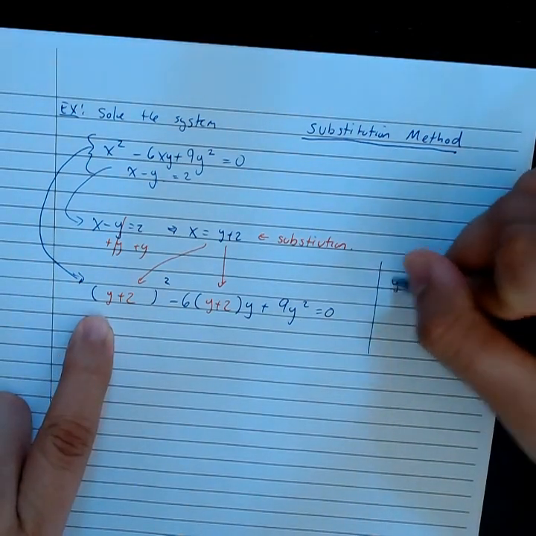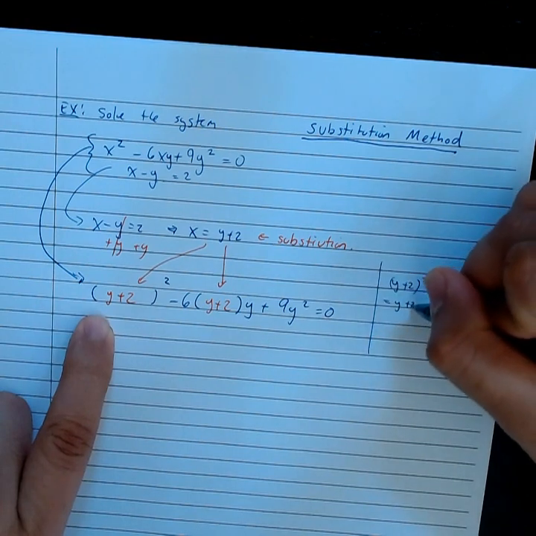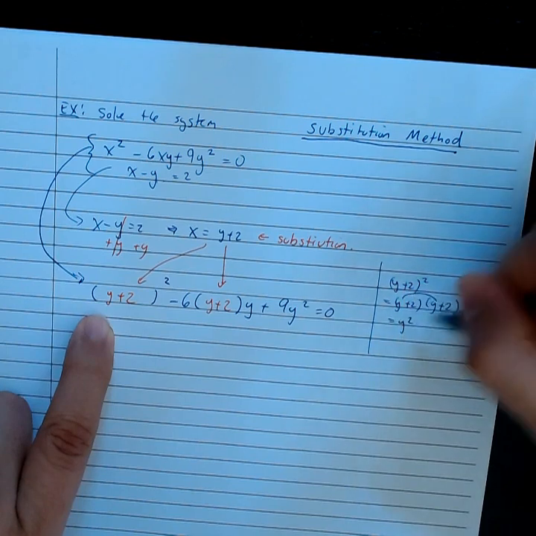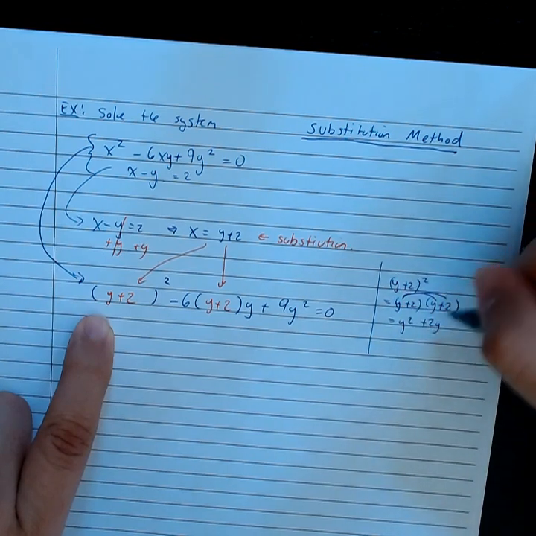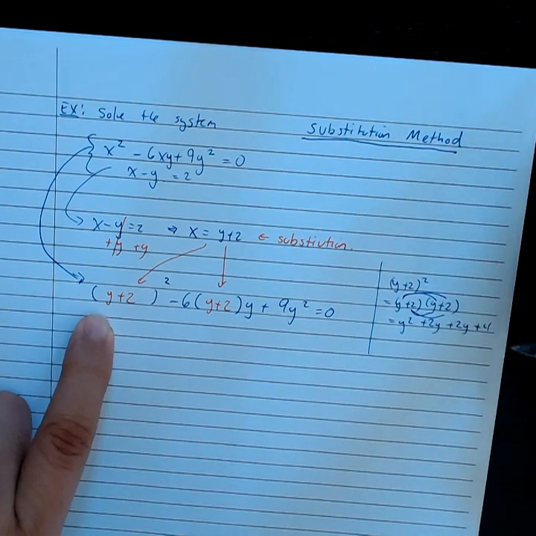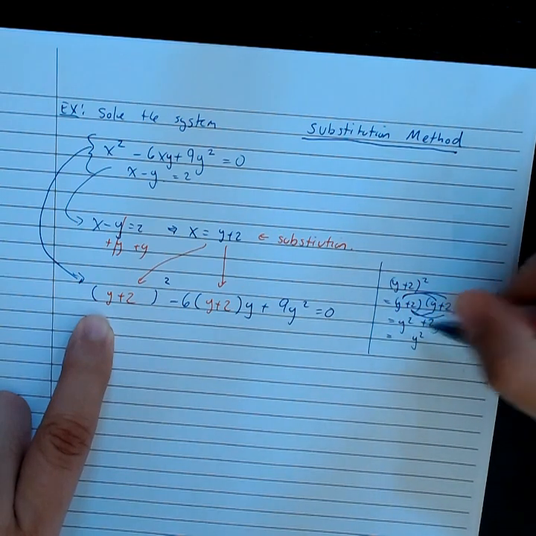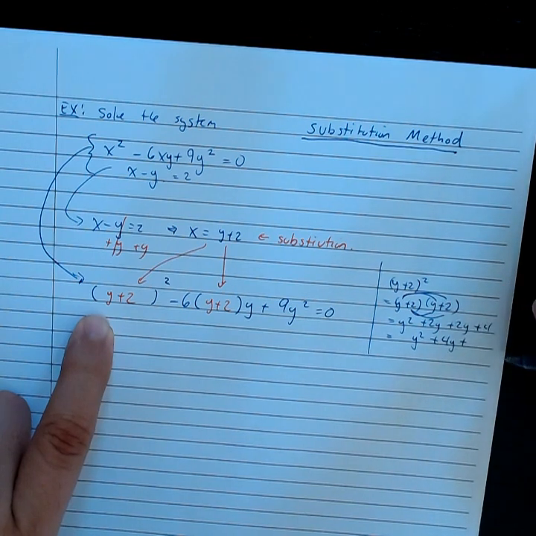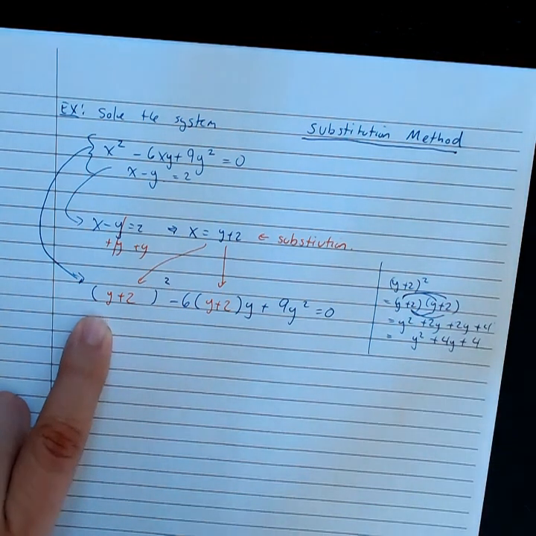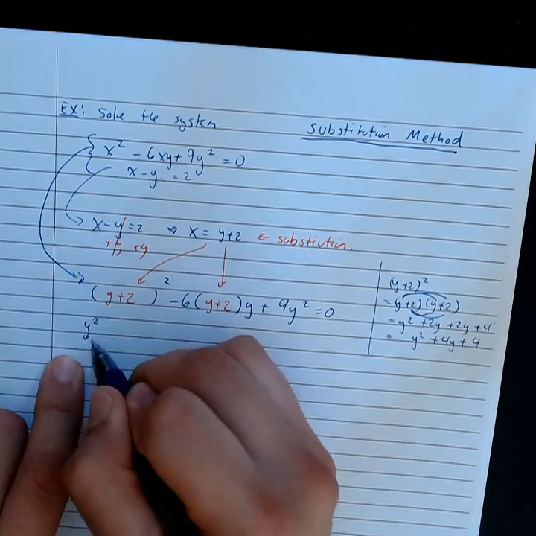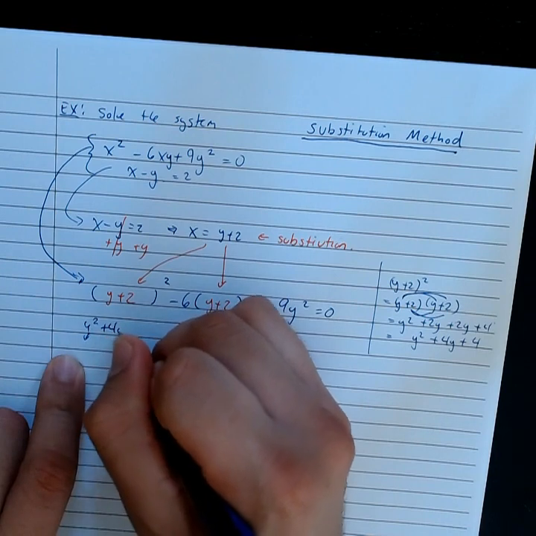(y plus 2) squared means (y plus 2) times (y plus 2), which is y squared plus 2y plus another 2y plus 4. I've distributed. And if I combine my like terms, my y squared stays put, 2y plus 2y is 4y, and the number 4 stays there. So this expands out to give me y squared plus 4y plus 4.